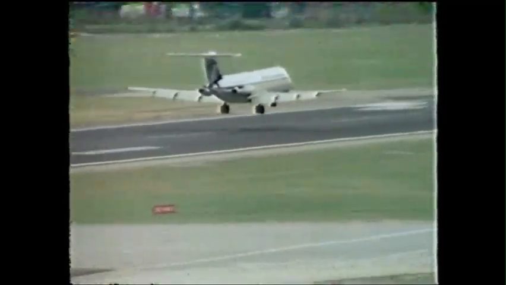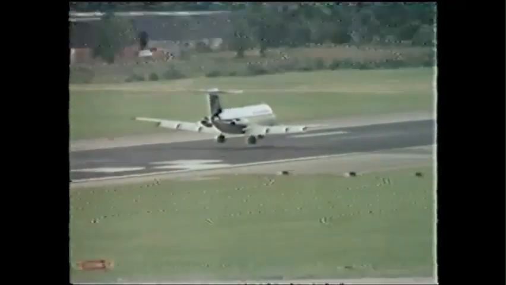It's safer to take a trip in this plane than it is to cross the street.